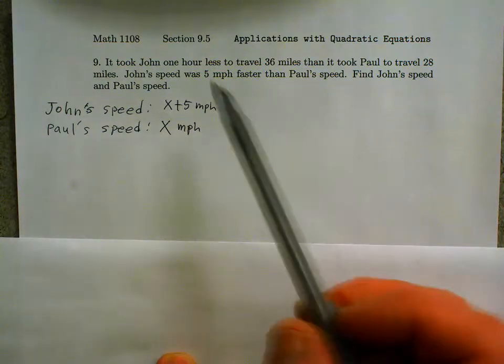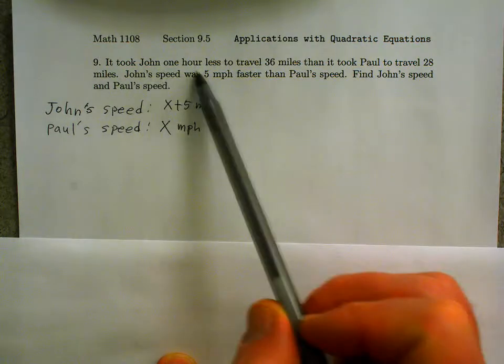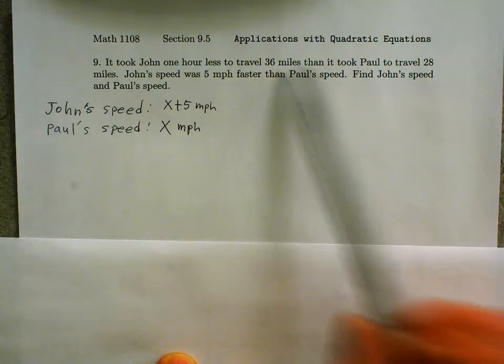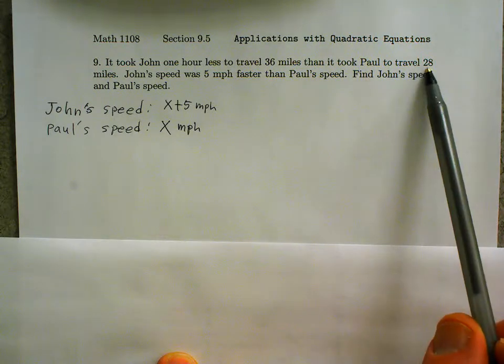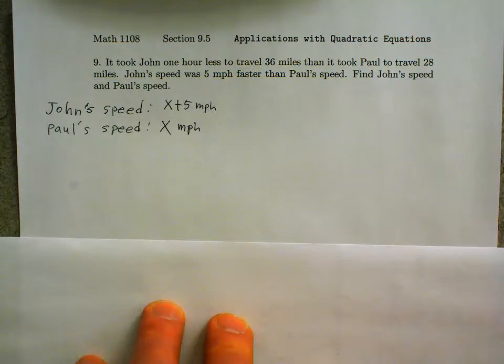We're told that it took John 1 hour less to travel 36 miles. That's the distance. Than it took Paul to travel 28 miles. Okay, so all of the components are there.